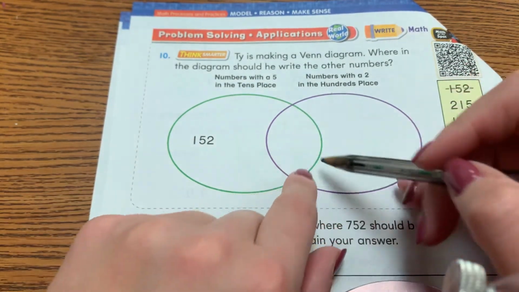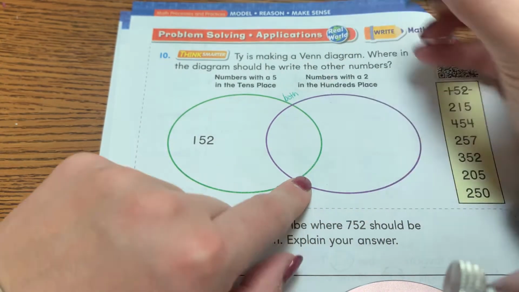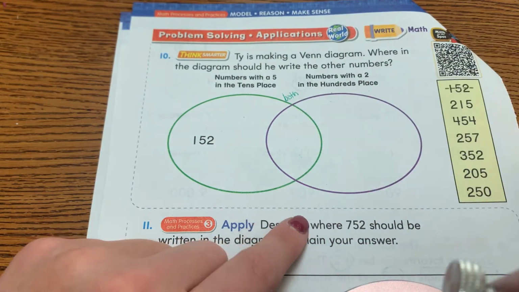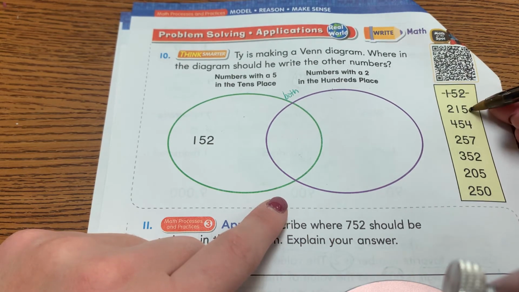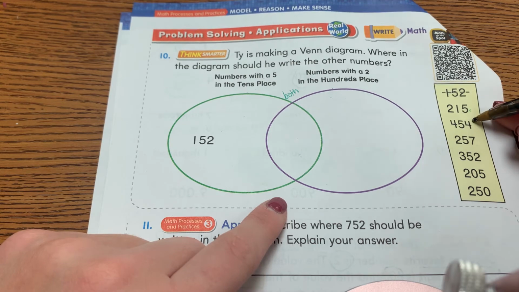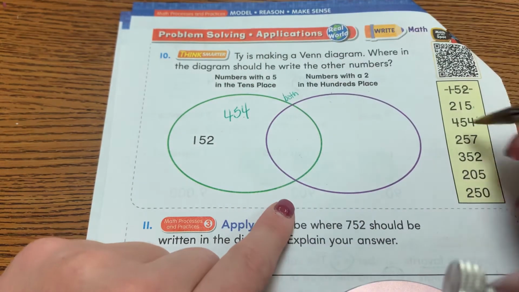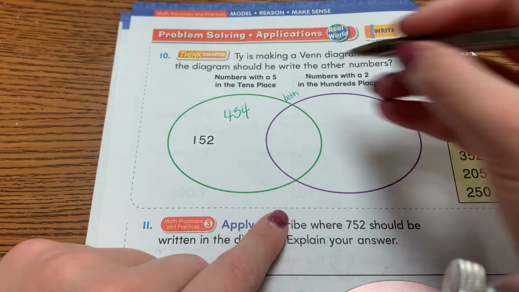Now this middle column, anytime we have a Venn diagram, is both. So a number that's going to go here has to have a 5 in the tens and the hundreds. All right, 5 in the tens. This one? No. This one? Yes. 454. 257. Yes.